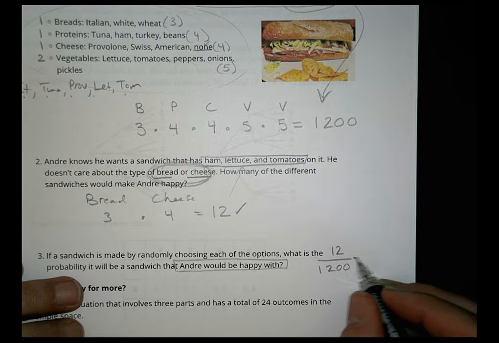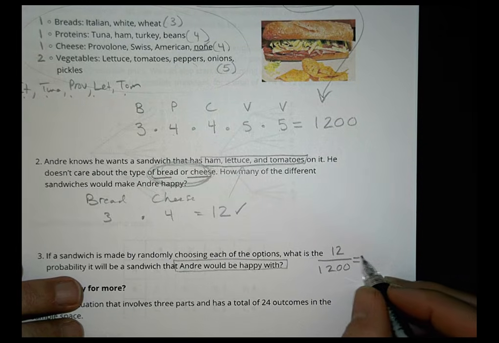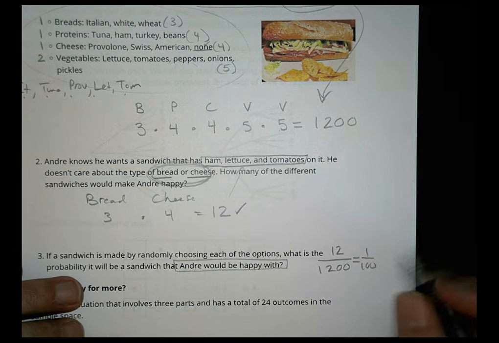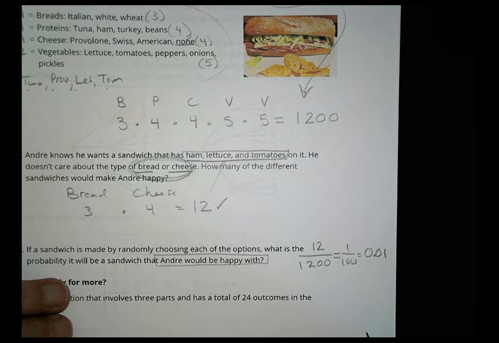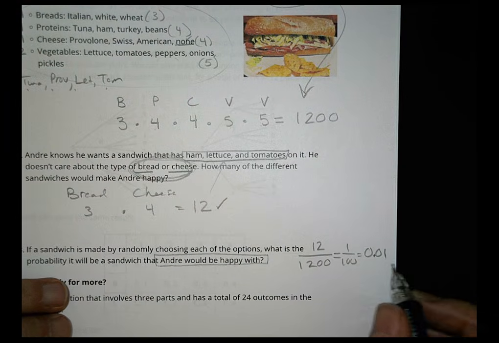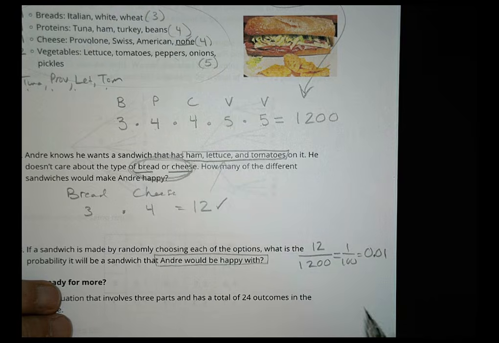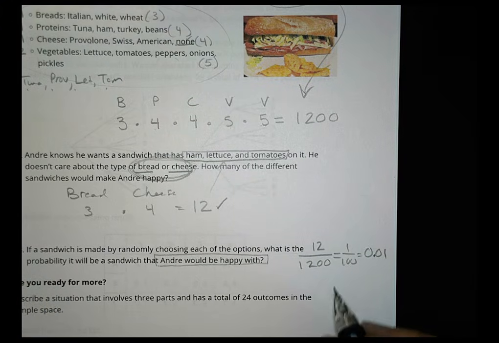Right? If I reduce this, it becomes 1 out of 100, or in terms of a probability, we're talking about 0.01. We're talking 1/100th of a chance that it's going to happen. Really, really small chance that whatever they randomly get, it's going to be what he wants. Just kind of how that works there.